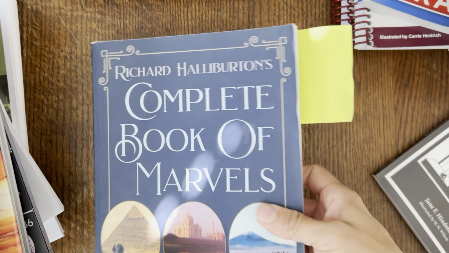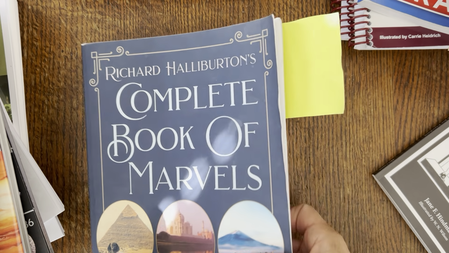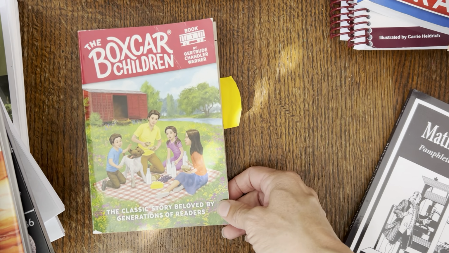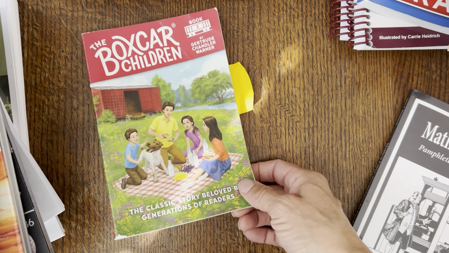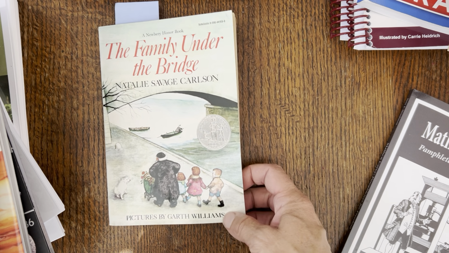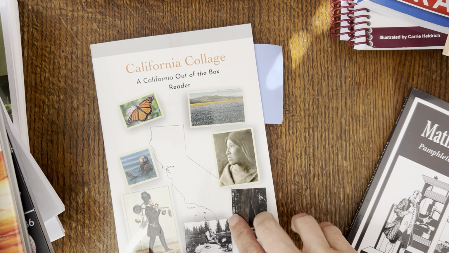Then we are still working on Halliburton's Complete Book of Marvels. Love this book. We're still working through The Princess and the Goblin, which is like literature based. The Boxcar Children, we're doing the 5 in a row unit on that. The Family Under the Bridge, we are doing the character studies from Beautiful Feet. Then we're still doing California history, California Out of the Box.